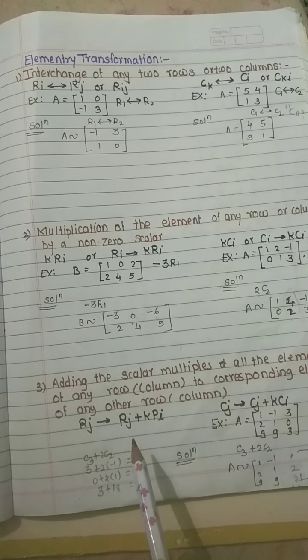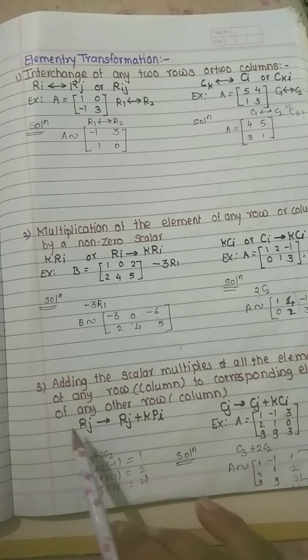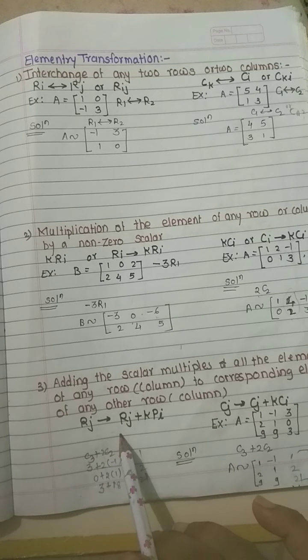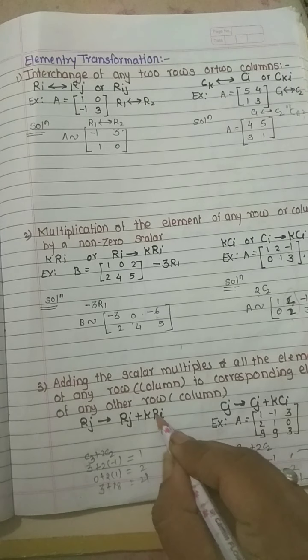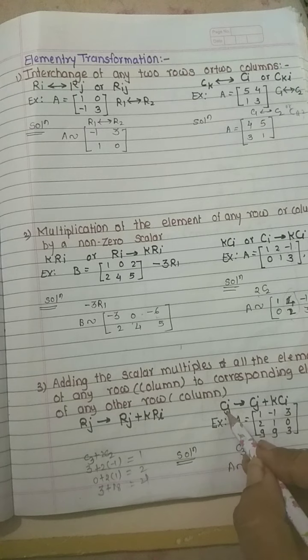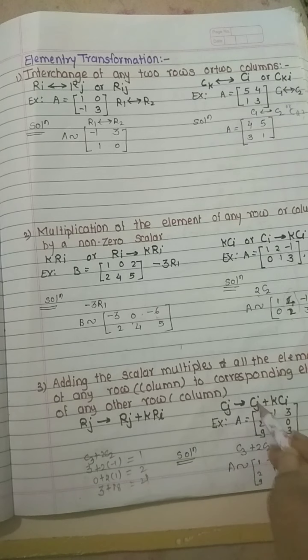That is, if k is a non-zero scalar and k multiples of the elements of Ri or Ci are to be added to the elements of Rj or Cj, then the transformation is symbolically denoted by Rj changes to Rj + kRi. For column transformation, the notation is Cj changes to Cj + kCi.